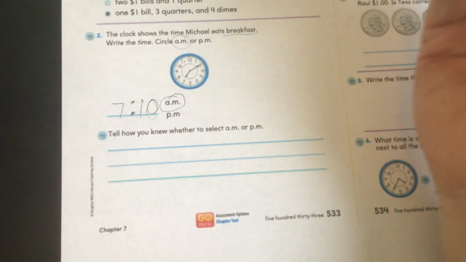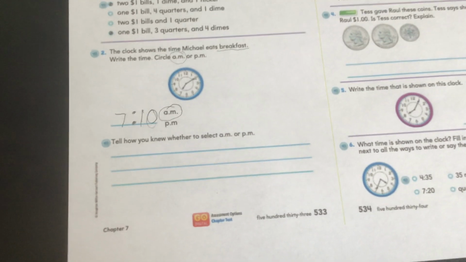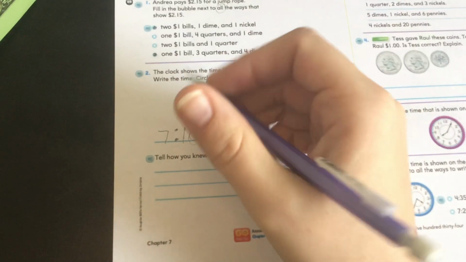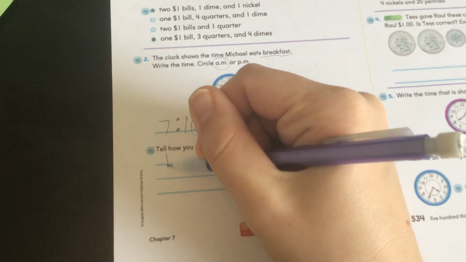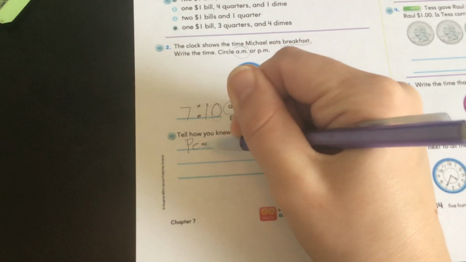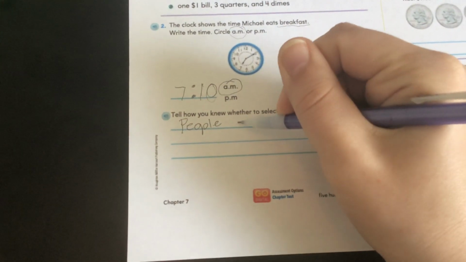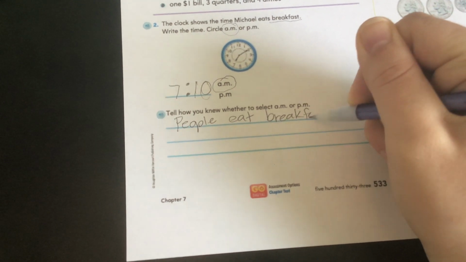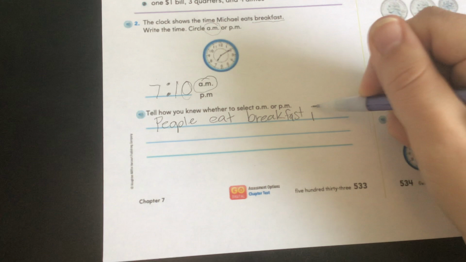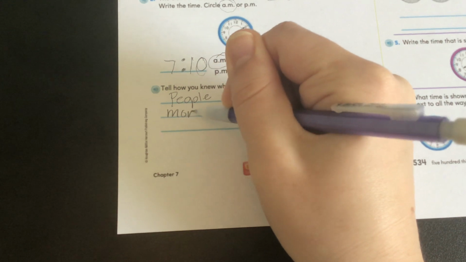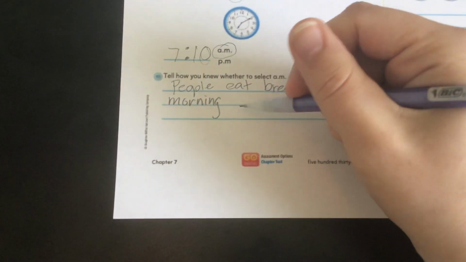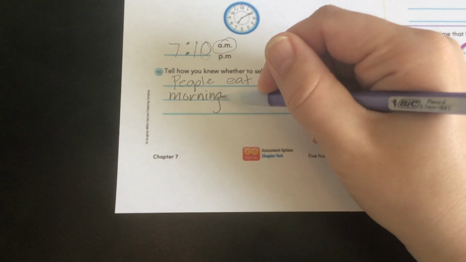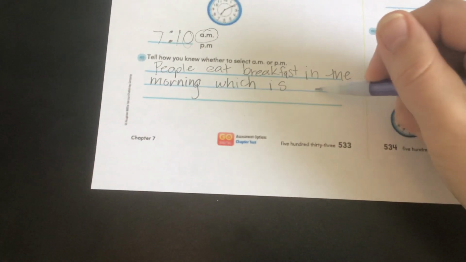Now it asks us, tell us how you knew whether to select AM or PM. So we can write: people eat breakfast in the morning, which is AM.